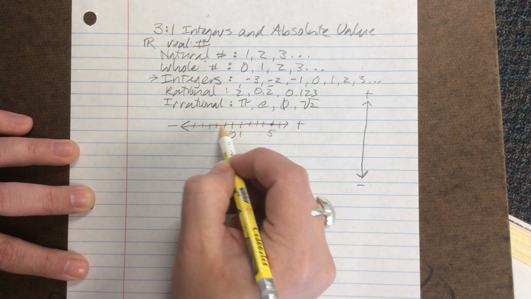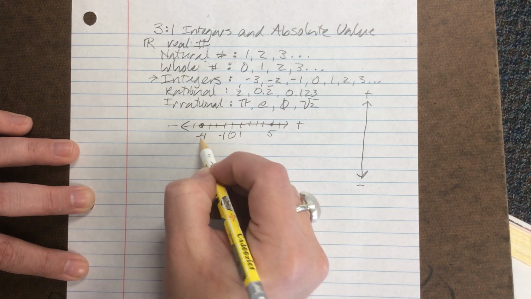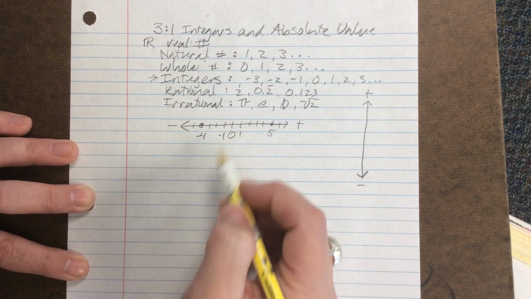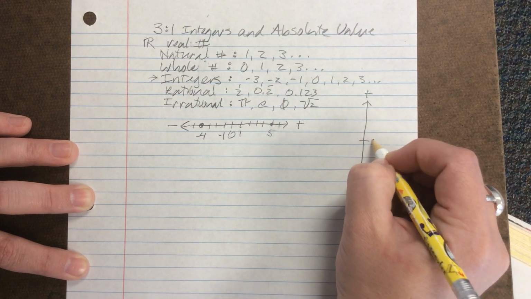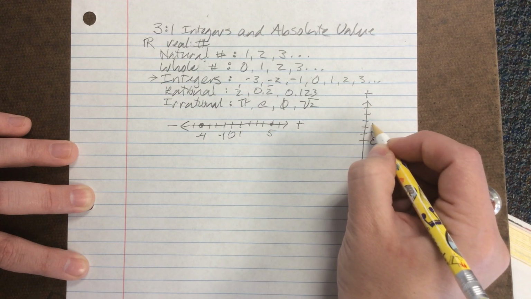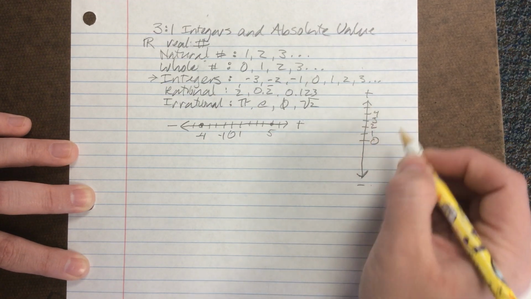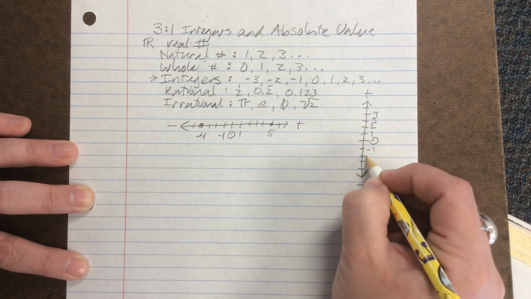And we can go 1, 2, 3, 4, and this one's at -4. Same thing if we do a vertical number line, we can call this one 0, and we can count up, and those would be our positive numbers. And we can count down, and those would be our negative numbers.